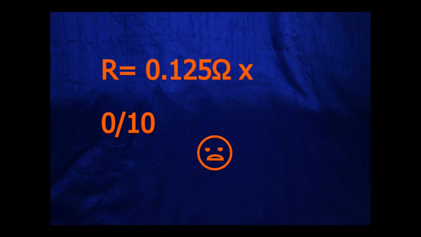It's a good idea to always have that check in your mind, because a really common mistake is that people forget to undo the reciprocal term. So they give an answer of R equals 0.125 ohms, and this is wrong, and it scores no marks, and that's really sad because you're almost there to the right answer.